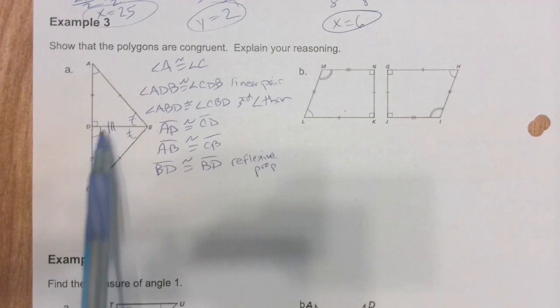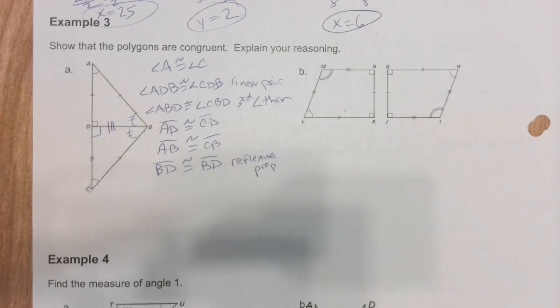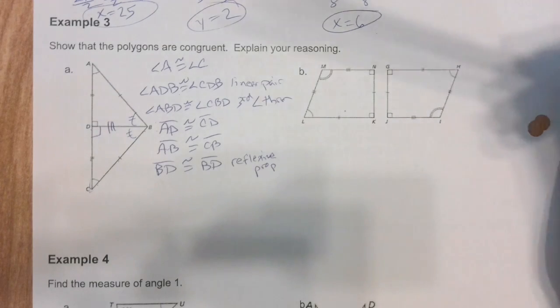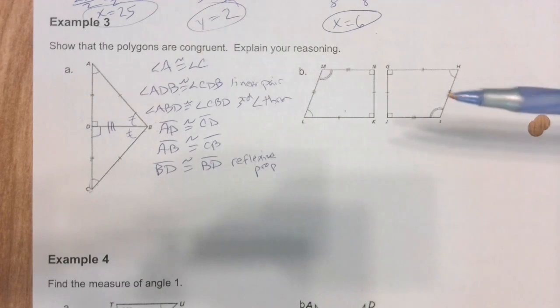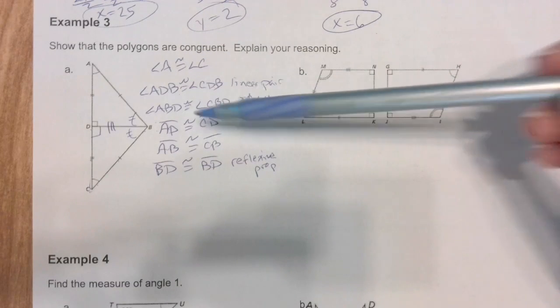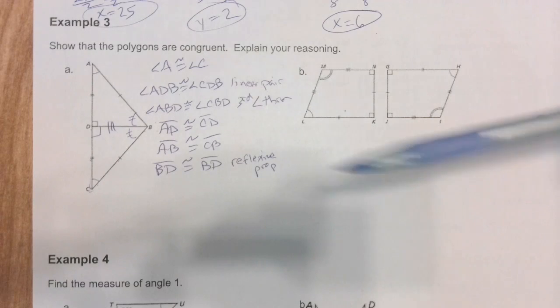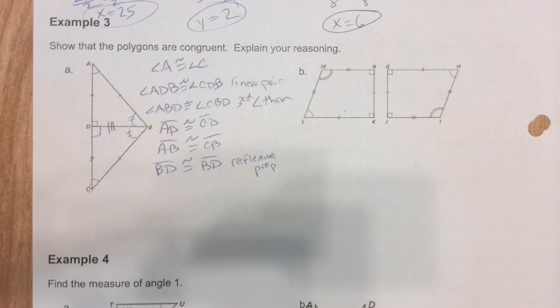And it is necessary in this case to acknowledge and point out the reflexive property. We're going to use it significantly more in the next lesson. So now we have shown that the polygons are congruent because we showed all three angles have congruent corresponding parts and all three sides have congruent corresponding parts.